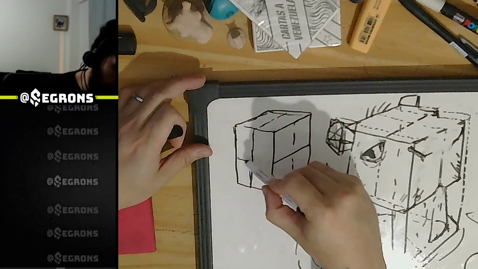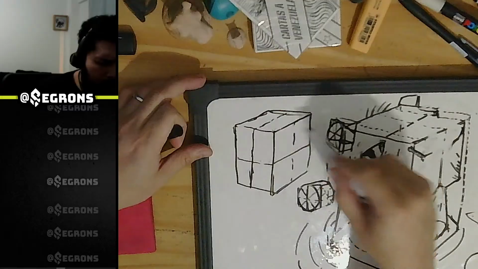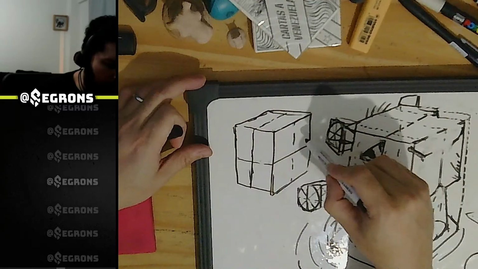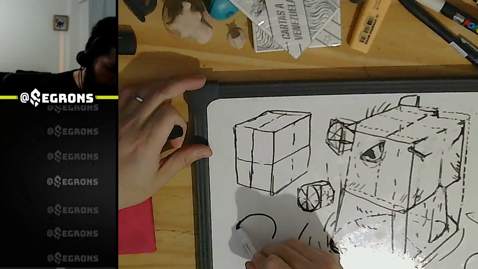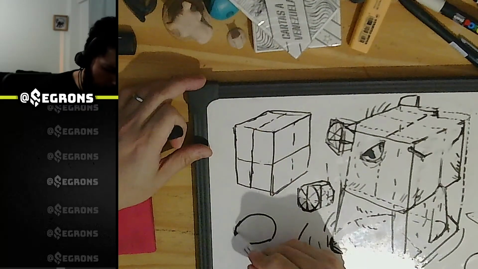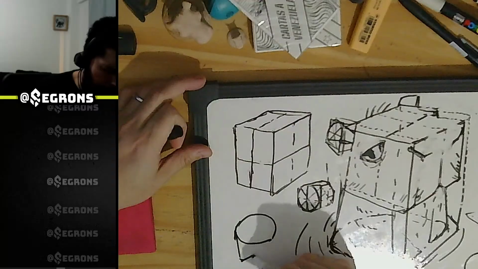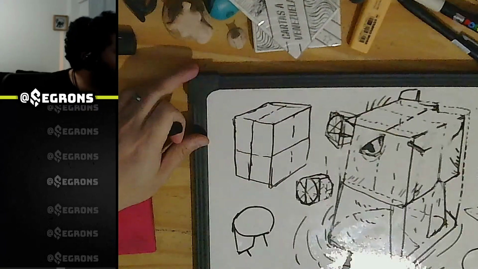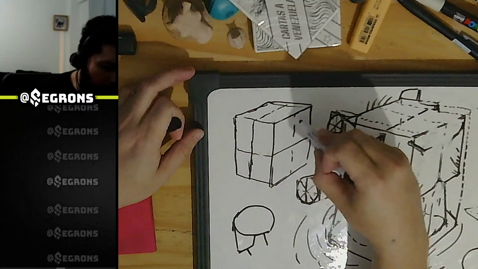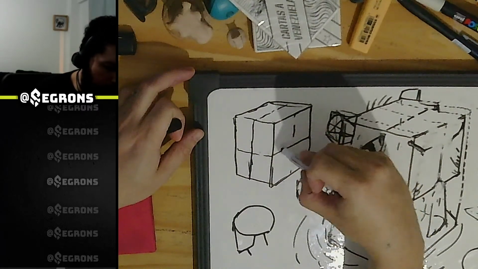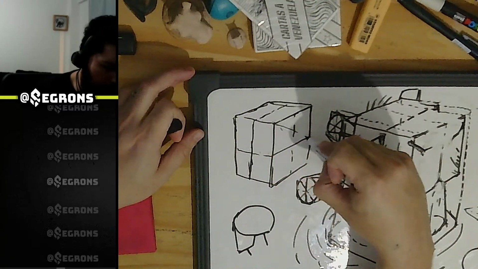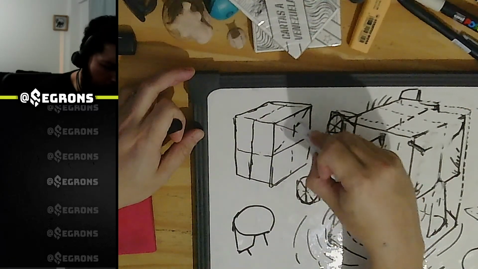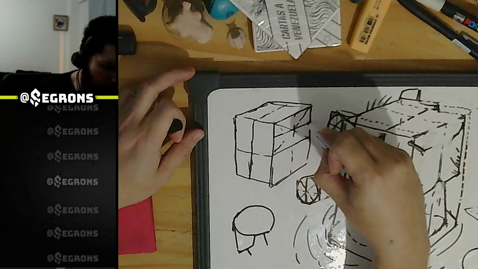So let's say you have this. I'm trying to think about this a little bit because it's the head. It's more like an egg shape. You can see it there. So in this case, I think it still works even if it's a rectangle.